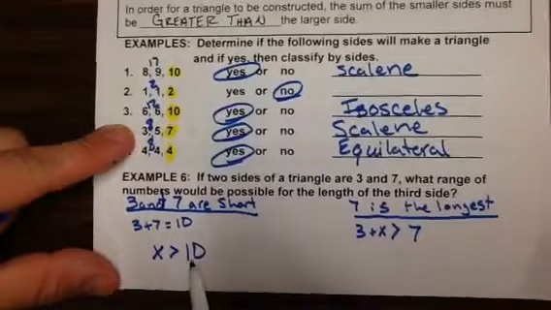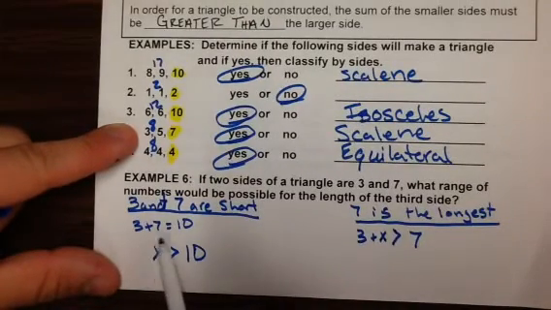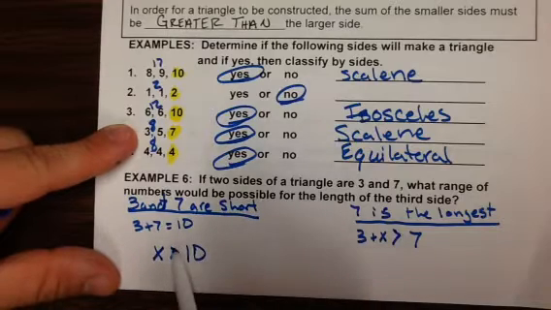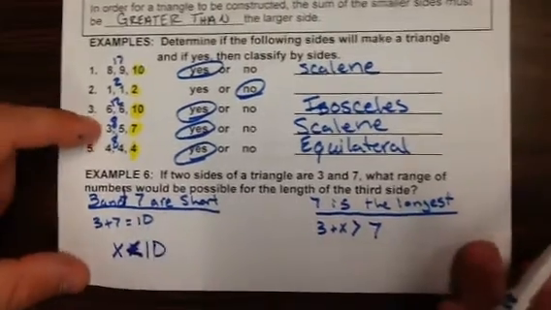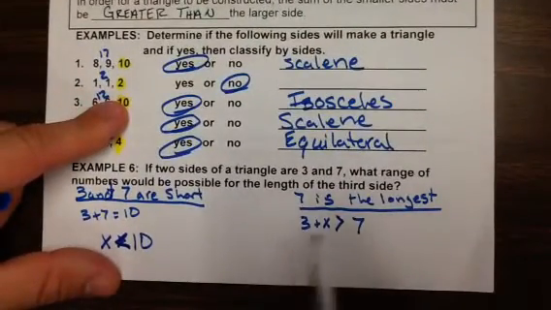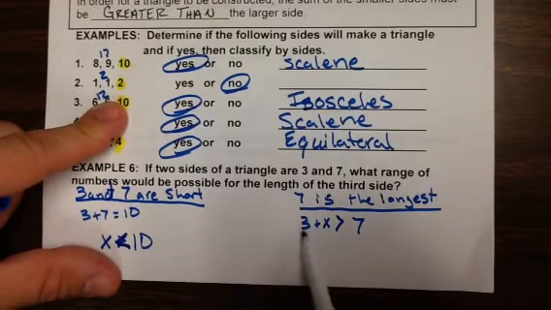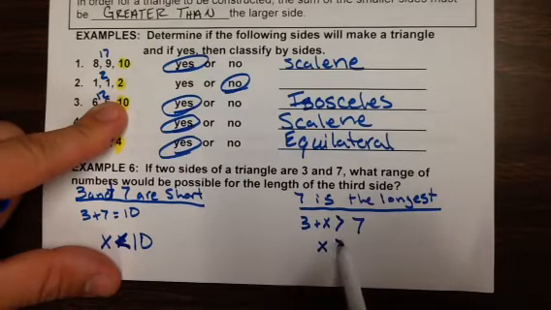Let's go back and look at the first one real quick. If 3 and 7 are the short sides, 3 plus 7 is 10. My short sides must be greater, so let me flip my sign here and say that x must be less than 10, because my two short sides are 10. Looking over here, my two short sides must be greater than the longest side. So 3 plus x is greater than 7. Well, if I subtract 3 from both sides, x must be greater than 4.